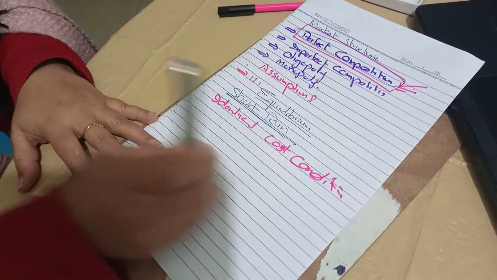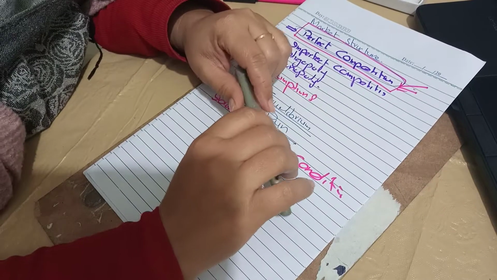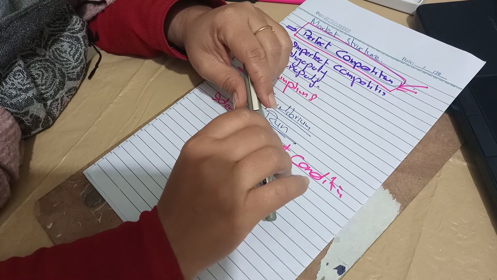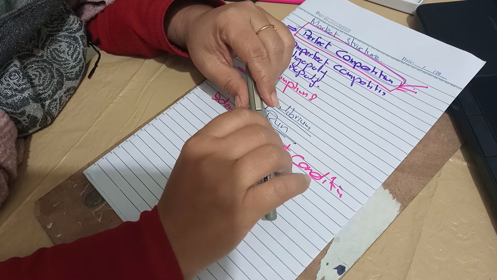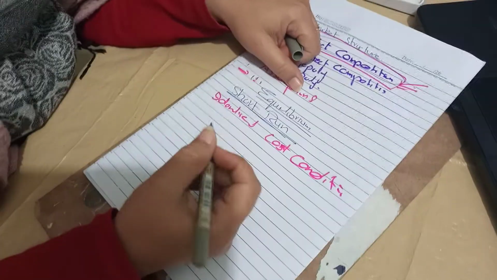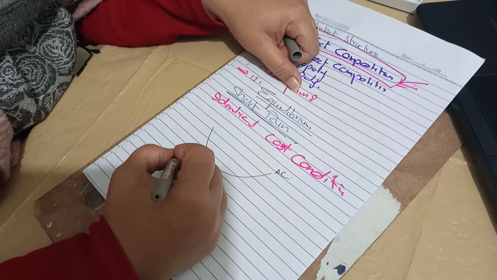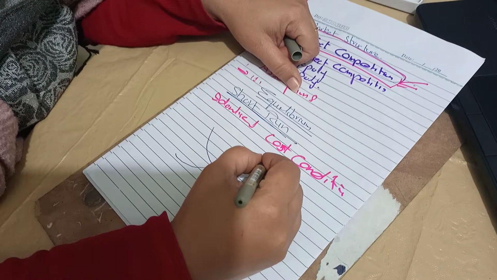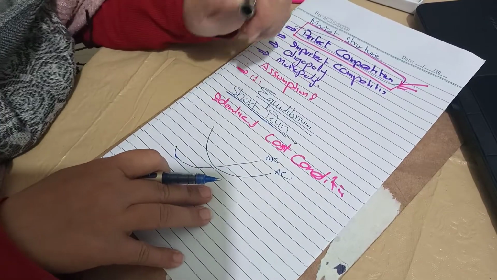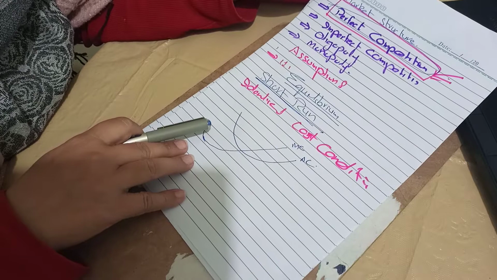Under perfect competition, all firms have a homogeneous product. When all firms have a homogeneous product, they all face the same cost conditions, so they have the same shape for their average cost curve and marginal cost curve. Both the average cost curve and the marginal cost curve have a U shape under perfect competition, because all the firms face the same cost conditions.